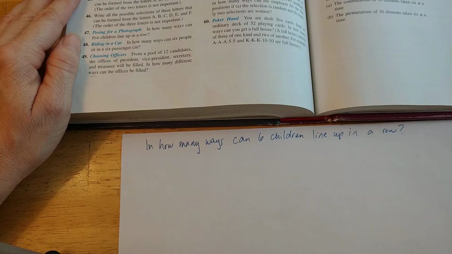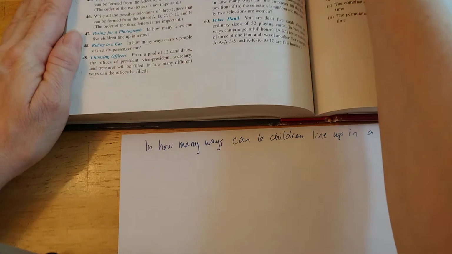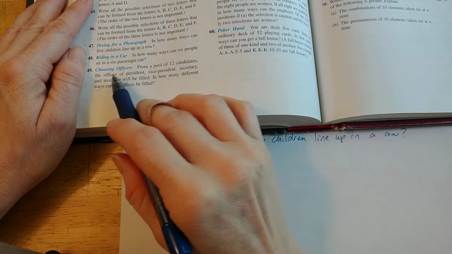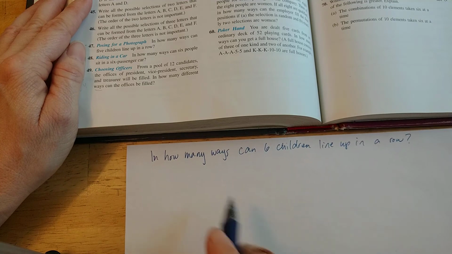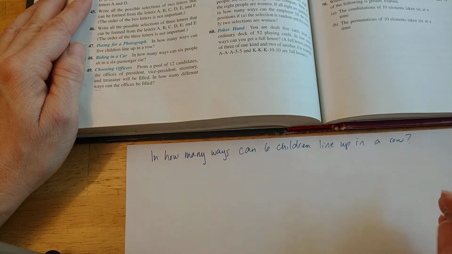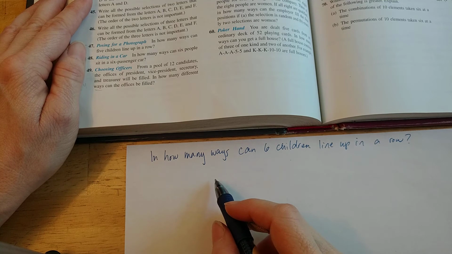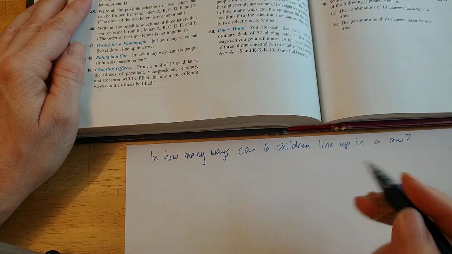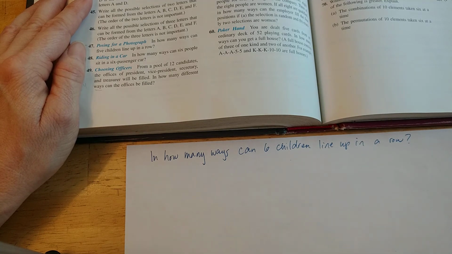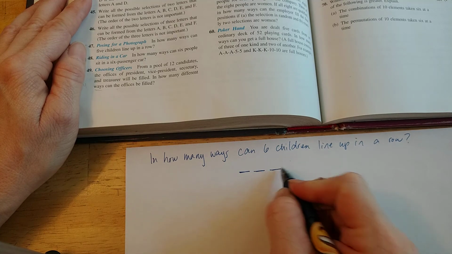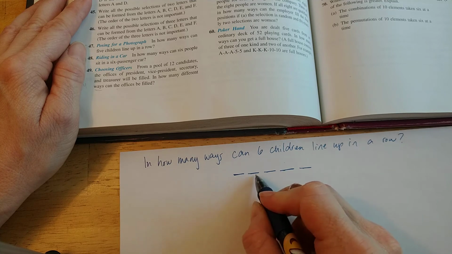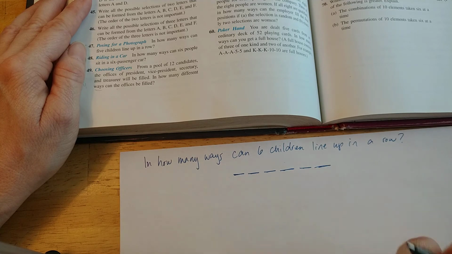We can take a look at some examples here in the homework. Let's turn the page. I'm on page 744, looking at some examples, like number 47 that you have in your homework. In how many ways can 6 children line up in a row? Do we use a permutation or a combination? Are we looking for a combination of kids, or are we looking to see how many fill a blank spot in our line? Well, it's how many can fill a blank spot in our line. So we have 6 people in a row, 1, 2, 3, 4, 5, 6. How can they line up in the row?